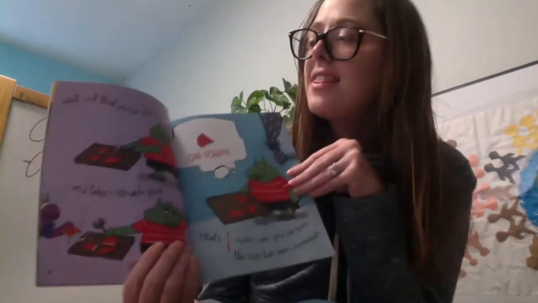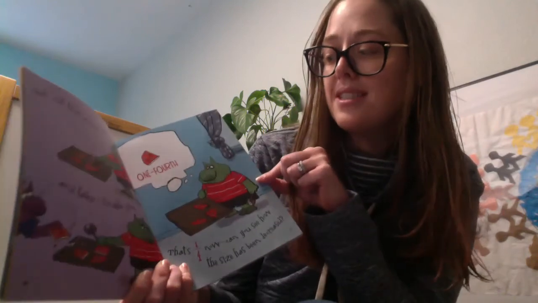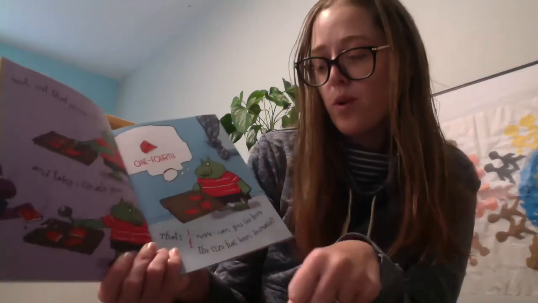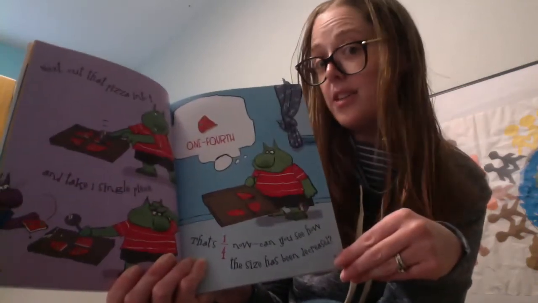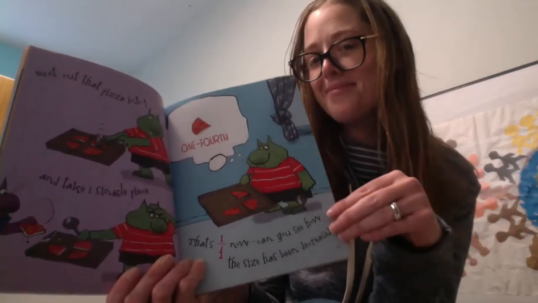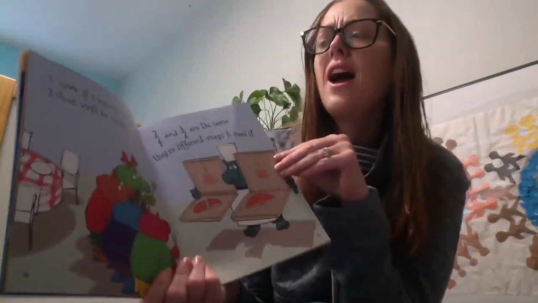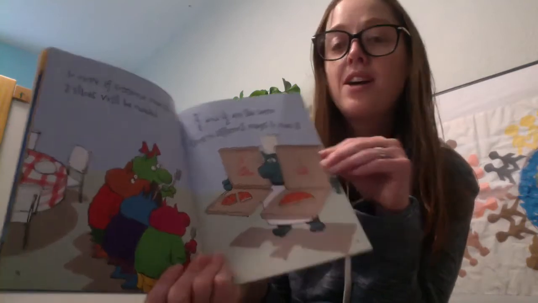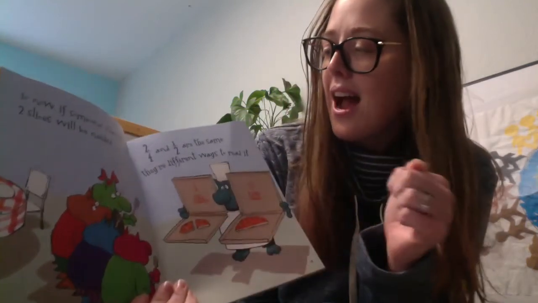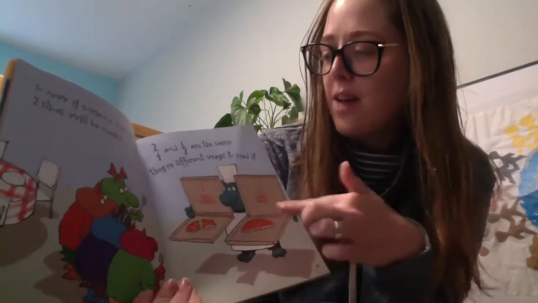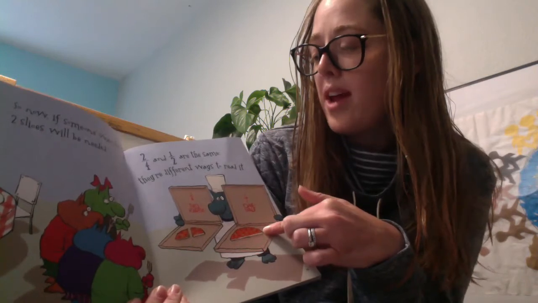Next, cut that pizza into 4 and take 1 single piece. That's 1/4 now. Can you guess how the size has been decreased? So now, if someone wants half, 2 slices will be needed. 2/4 and 1/2 are the same. They're different ways to read it.